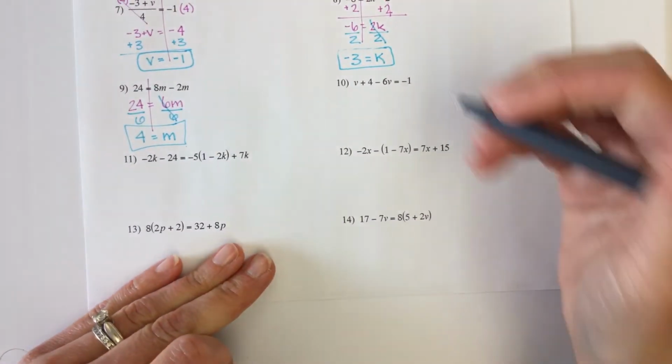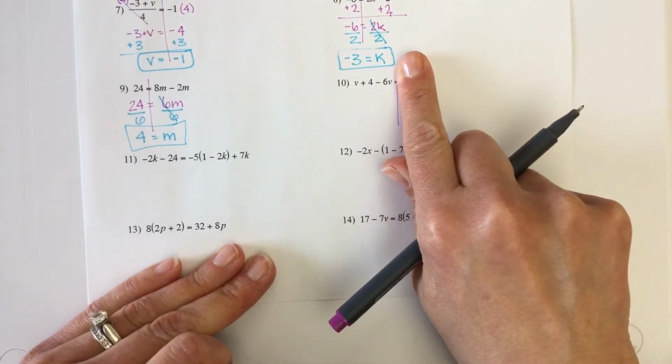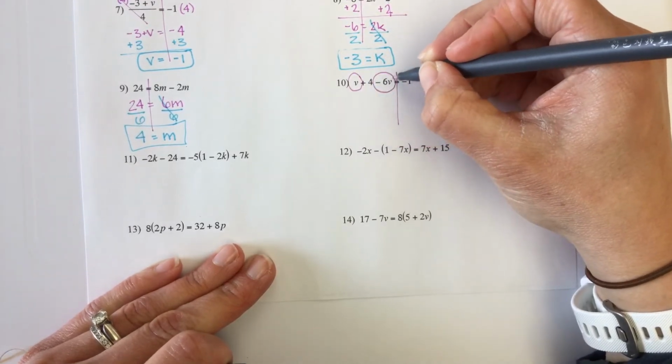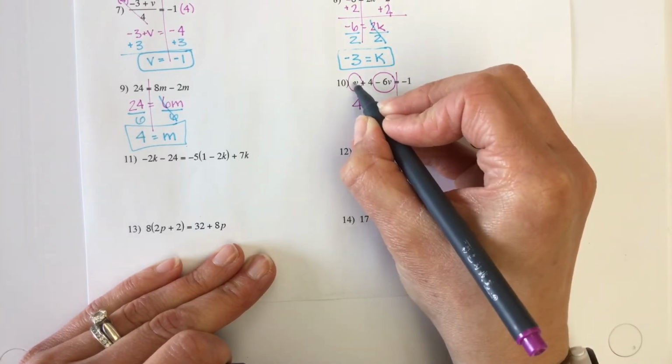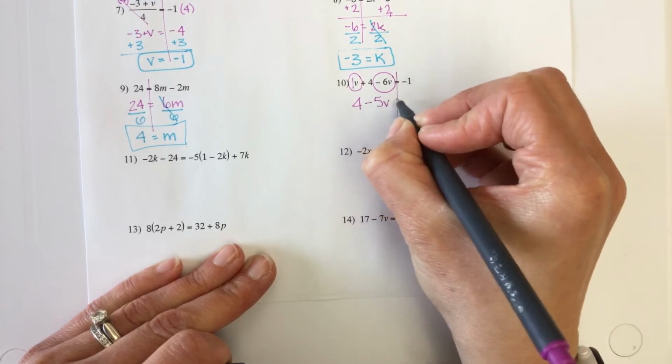Okay, when we go to number 10, what can we combine first? So simplify before you start moving. We have a 1v and a negative 6v. So I'm just going to jot down this 4. I know that 1v minus 6v gives me a negative 5v.